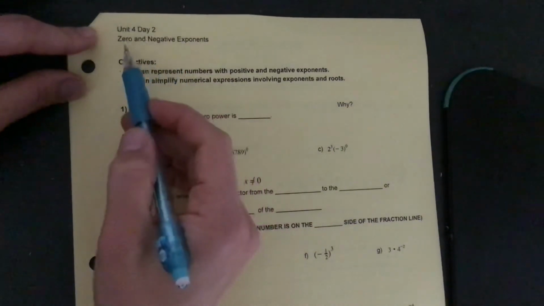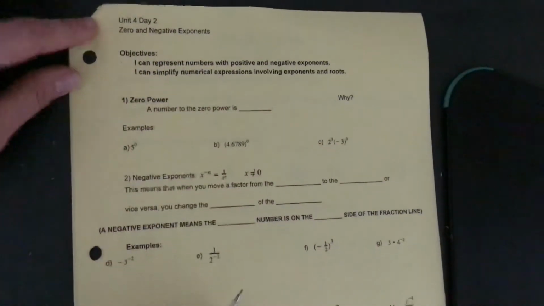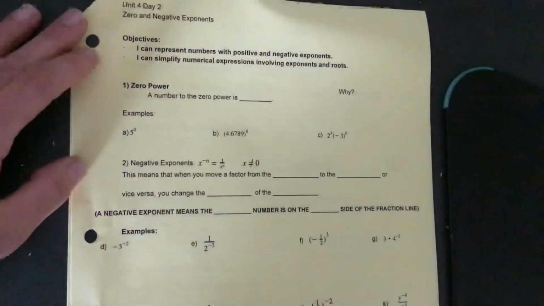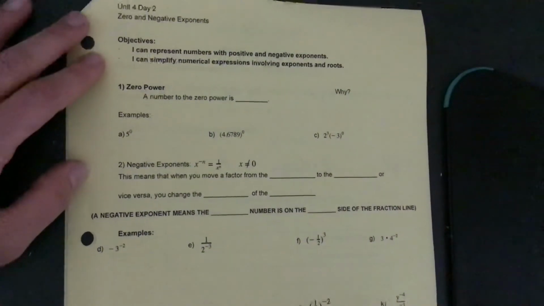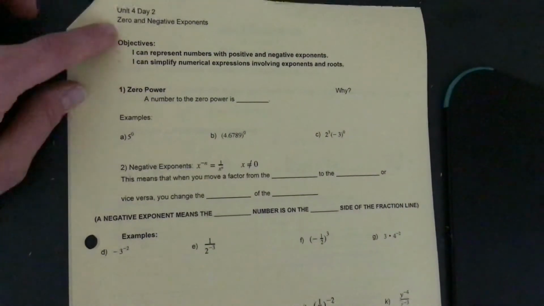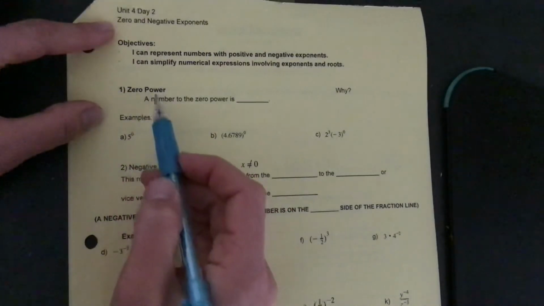Unit 4, Day 2, 0 and negative exponents. So yesterday we went over exponents, the basics, and today we're going to learn a few new things. So let's start with our 0 power.